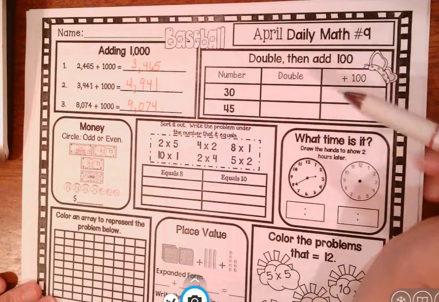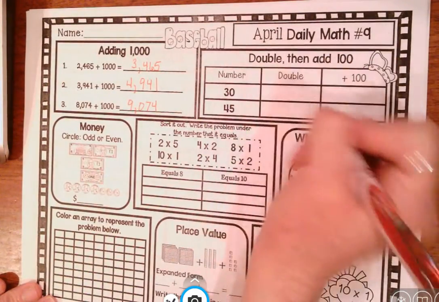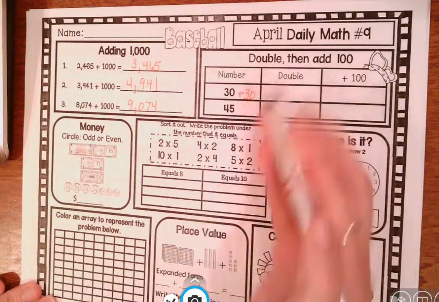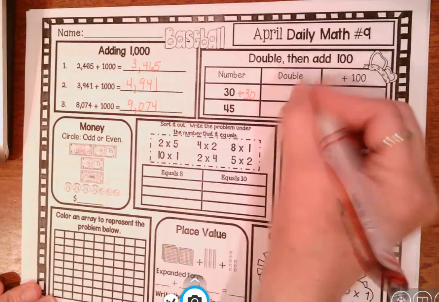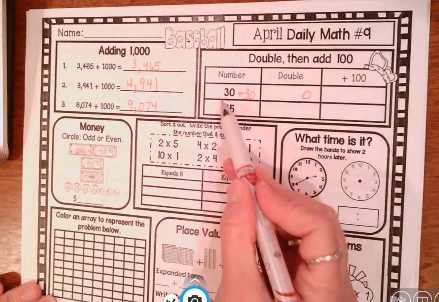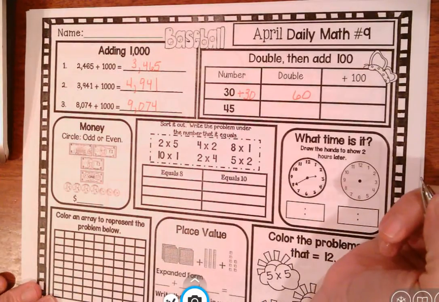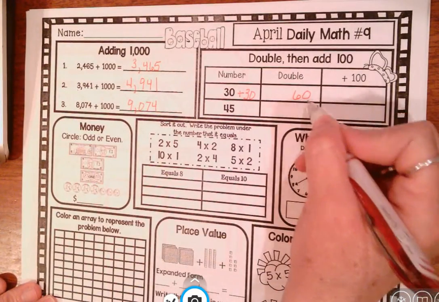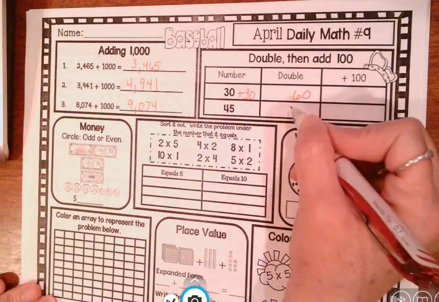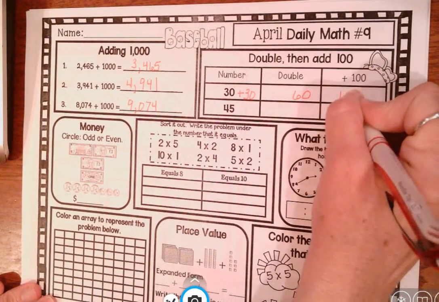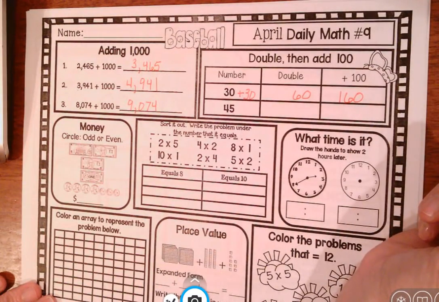Okay, double, then add 100. So we would say 30 plus 30. We can add the ones together, and that's 0. When we add the 3's together, that's 6. So we have 6 in the 10s and 0 in the 1s. So we have 60 plus 100, 160.